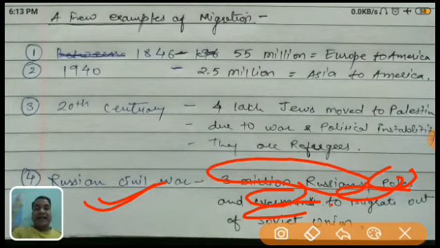Or recently, near about 2000 to 2010, the Rohingyas came from Myanmar to India. So these all are examples. You can write any, with example. Next time we will study their causes and different impacts of migration.